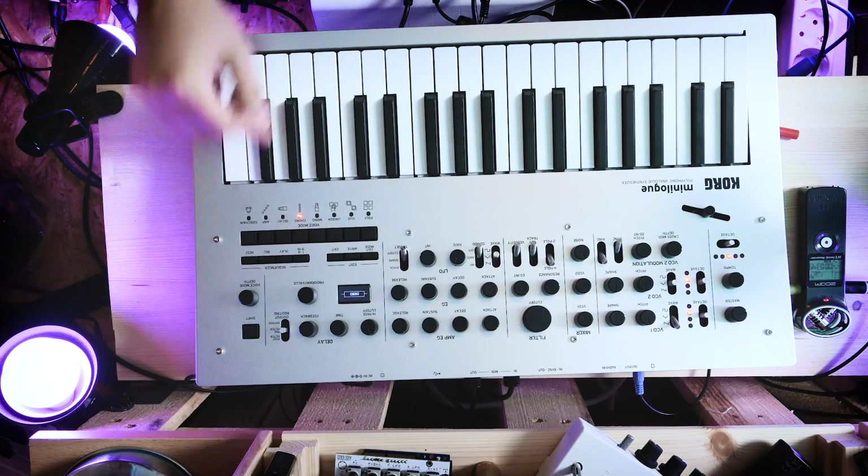And what's a funny thing to do, you can record the movement of the knob as a motion sequence. So if you play a sequence really slow and record it, you can step between the different chords. Nice thing, maybe.